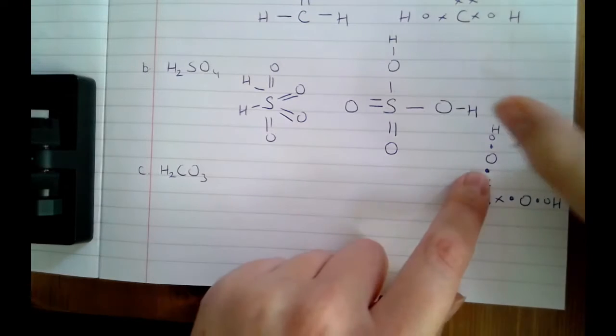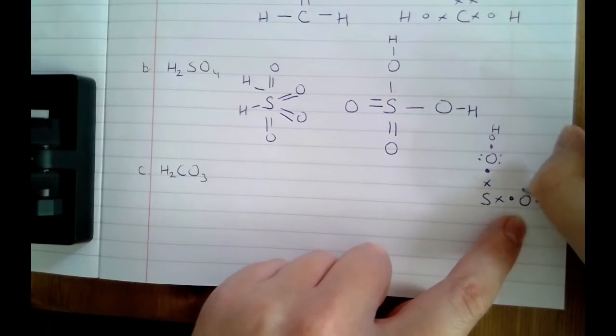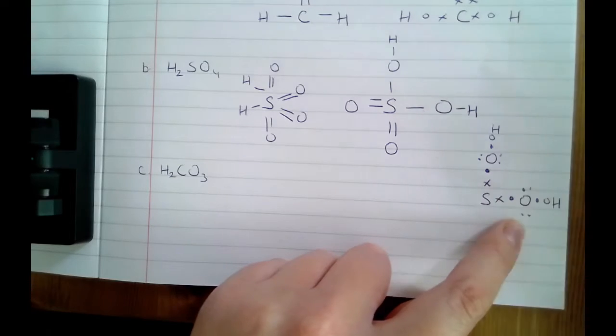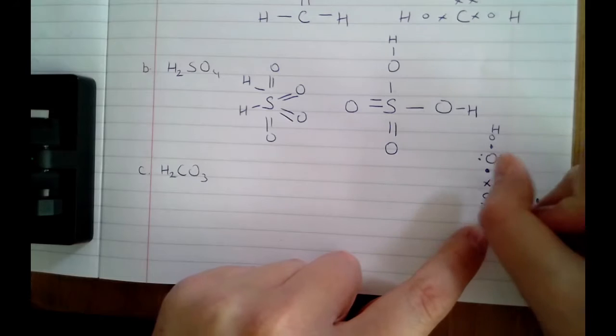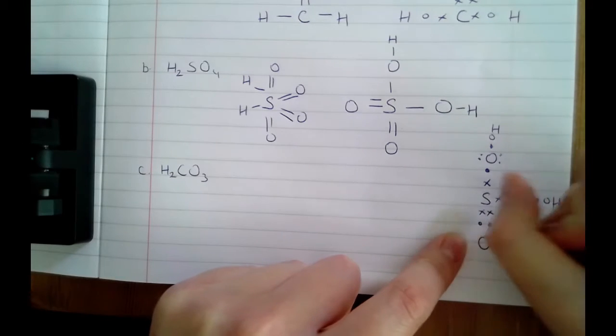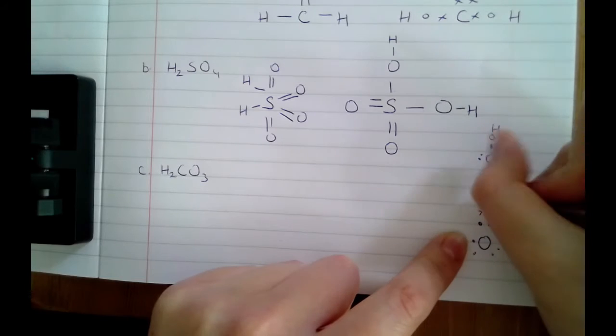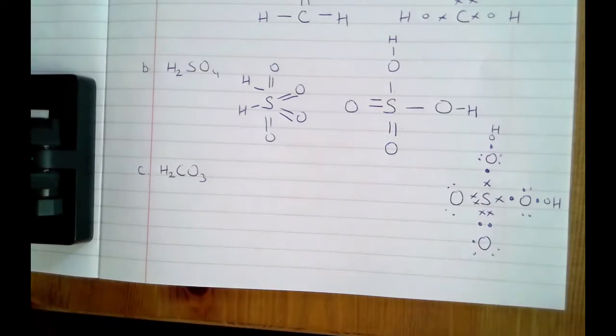So this oxygen here has got 2 electrons drawn, so I need to draw another 4 in. I also need to draw another 4 in here. So that's all this part drawn. And then down here, I've got 2 crosses here because it's a double bond. 2 crosses here. And just do a check at the end.